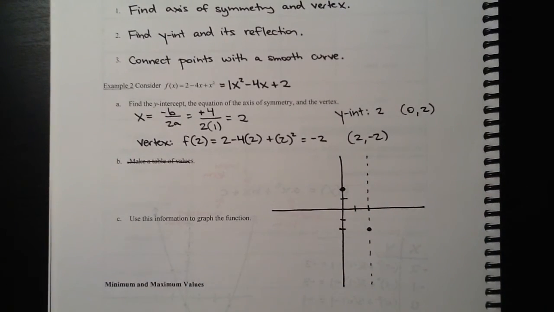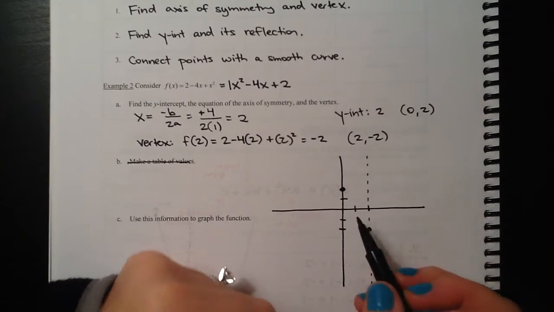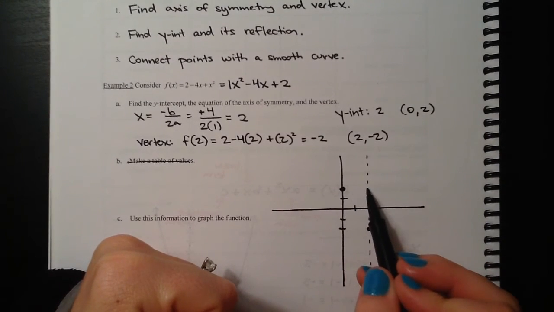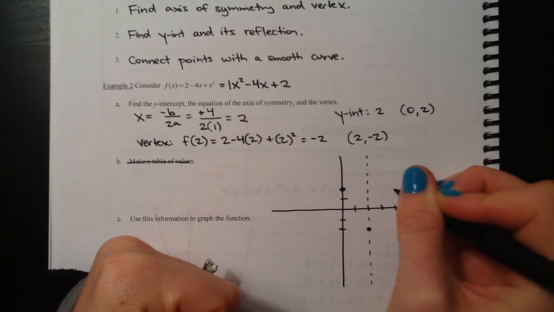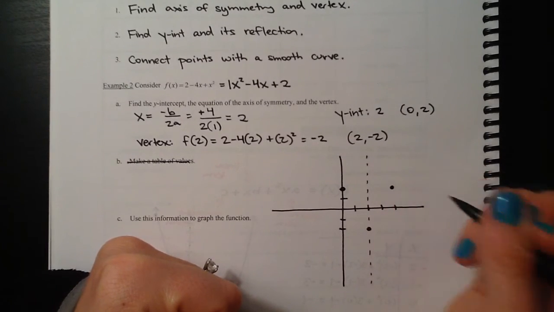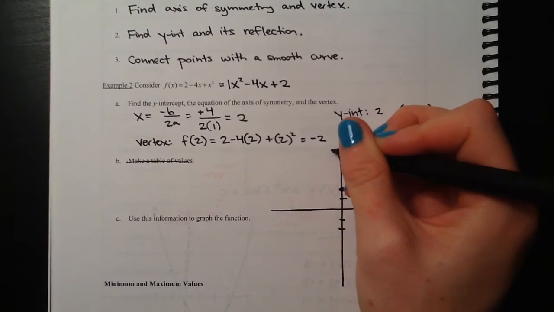And then here's the part where we plot its reflection. So its reflection would be over here, mirror imaged on the other side. So this is 2 units away from the axis of symmetry. So we're going to go another 2 units and then plot its mirror image right there. Okay, so that's enough. 3 points. We need 2 points for a line. We need 3 points for a parabola. So we're just going to connect the dots.